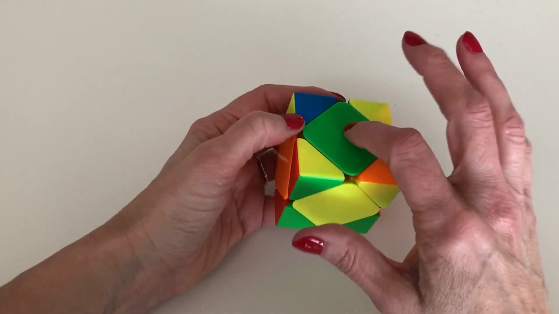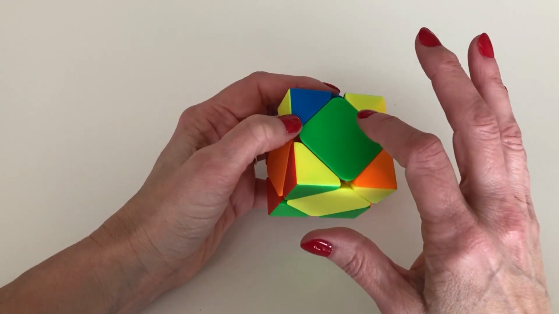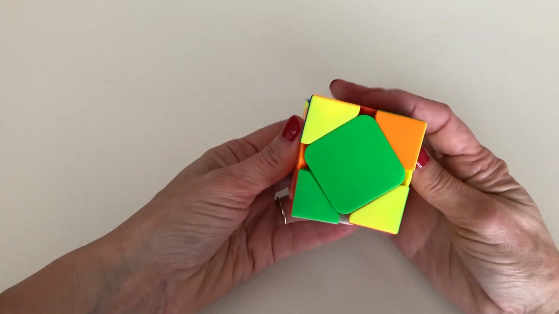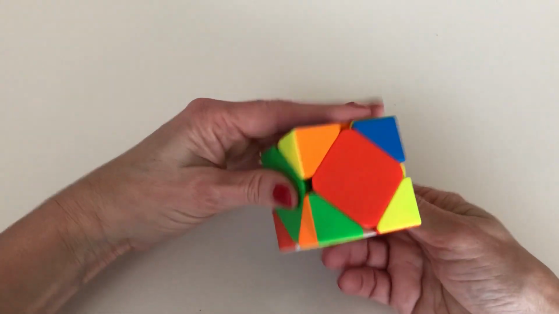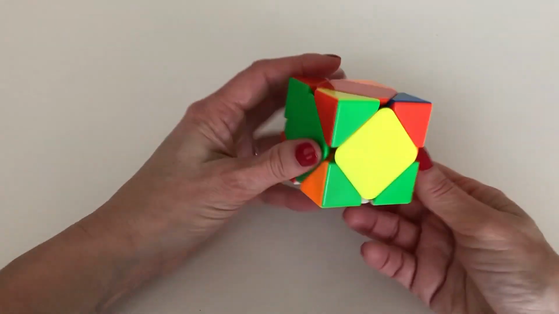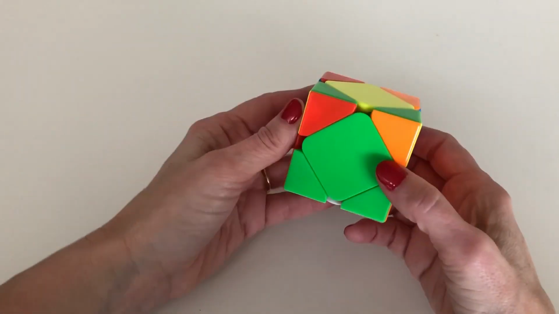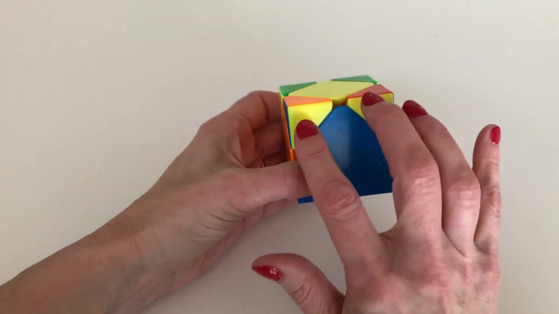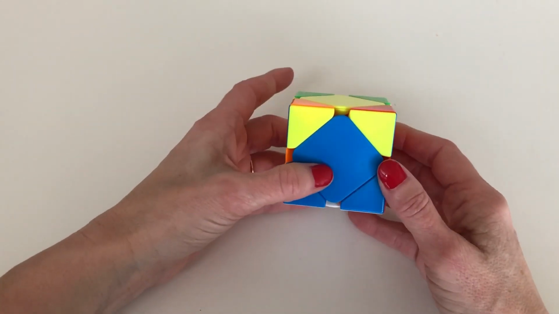Like in step 2, we need to bring this green piece to align with these green triangles. So bring down the right side, bring down the left side, bring up the right side, bring up the left side. Okay, and now you can see we have the situation with the 2 yellow cat eyes I was talking about.